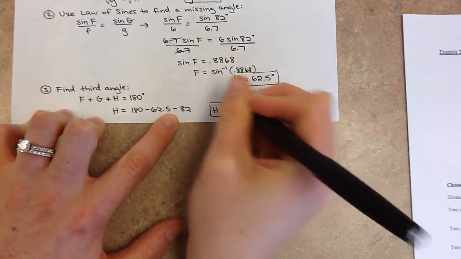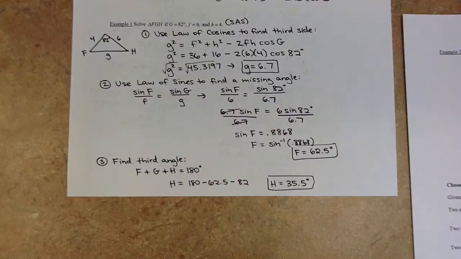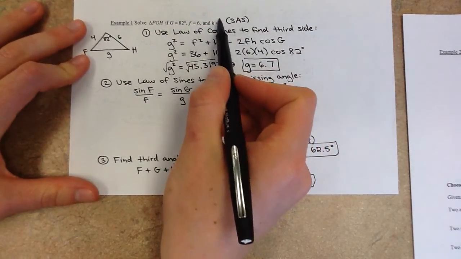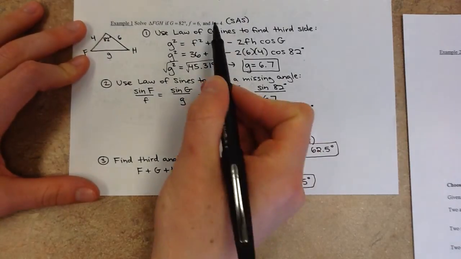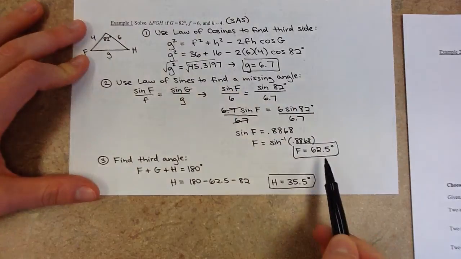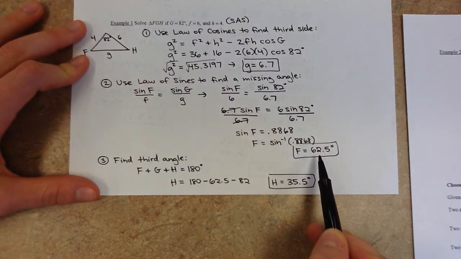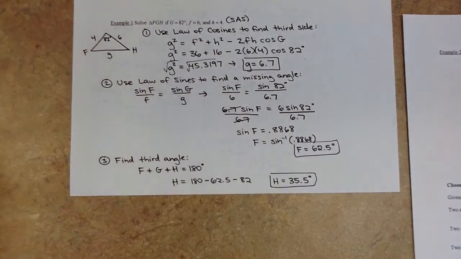Okay, so now I have all the pieces. So one thing that I've mentioned before is that the order of the angles and the order of the sides should be the same. So notice h is my smallest side, capital H is my smallest angle. F is my next smallest size, the middle size, so capital F is my middle angle, and G is the longest side, so capital G is my largest angle.